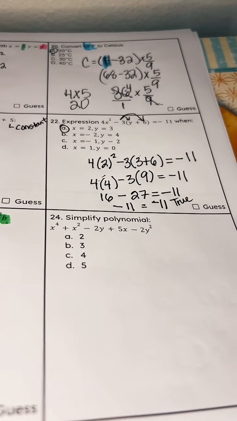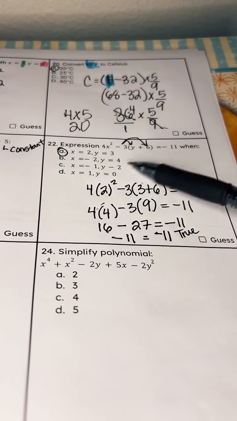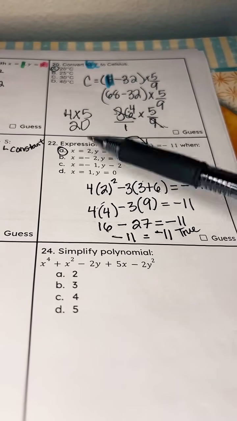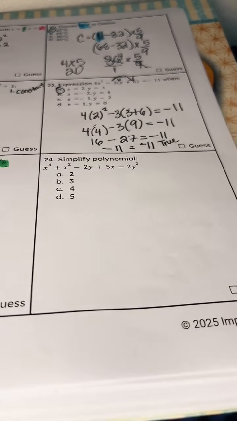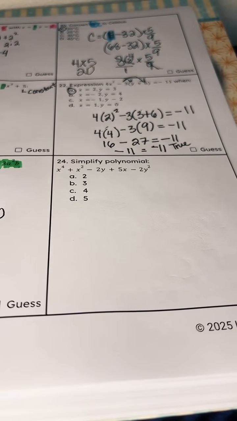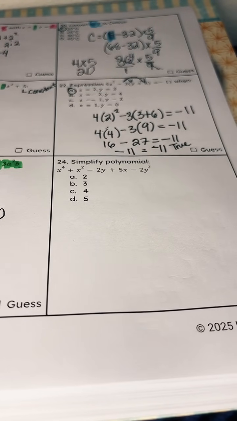So good. I can't stand questions like this. I do not like questions like this, because if I always guess C, and it's just very time consuming. That's why I don't like it. 24. Simplify the polynomial. Yes, they do make you work for that. And I don't think it's fair to make you work when you got a time test, and you giving me all these other questions on it. Now, if you was giving me no time, then I would, okay, let me finish when I finish. I'll work out everything.